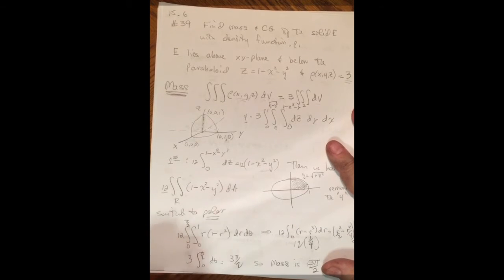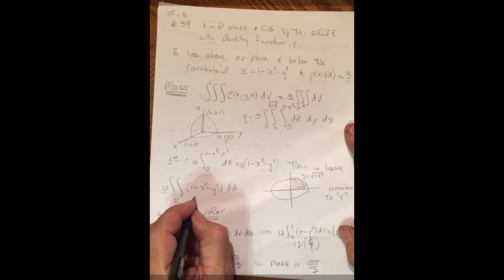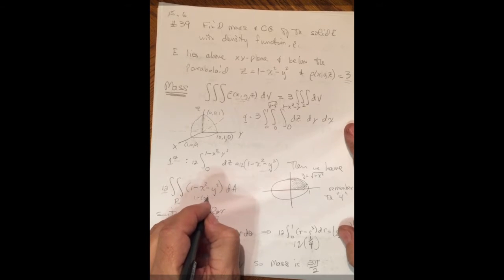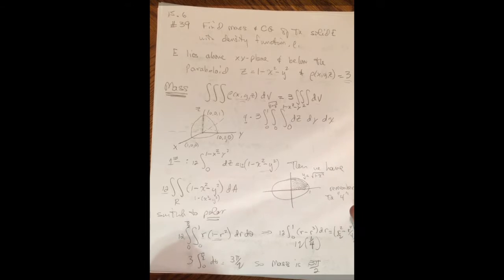So I'm going to switch to polar. It just screams polar coordinates. So this is going to be written as 1 minus x squared plus y squared. So that's 1 minus r squared. And then we pick up an r d theta from switching to polar coordinates.